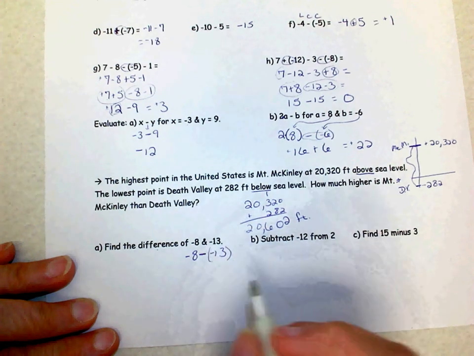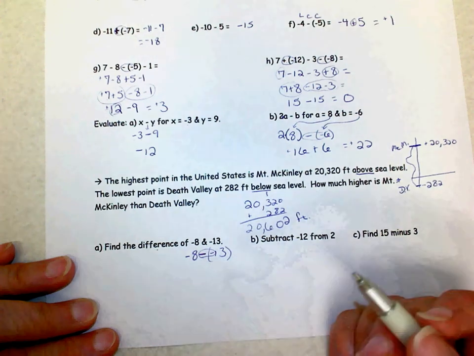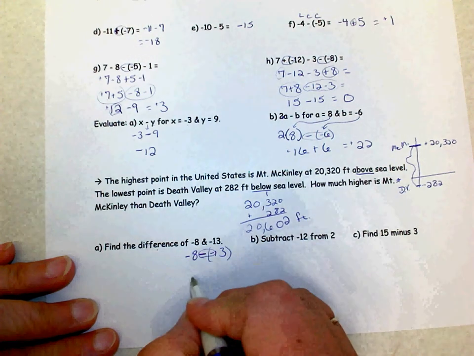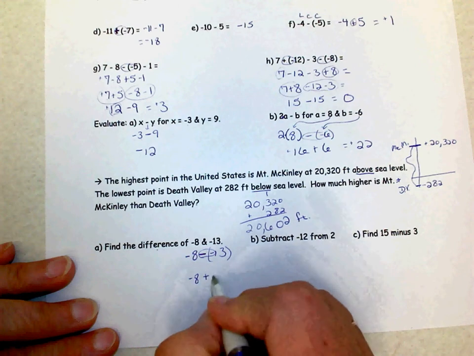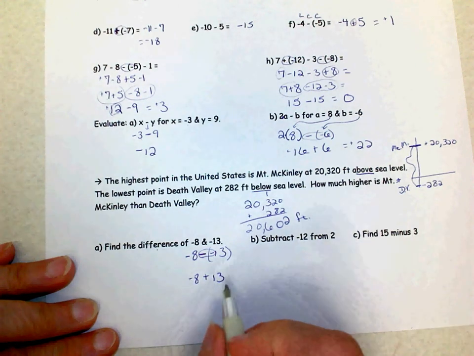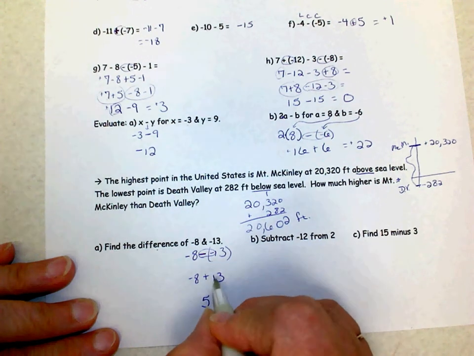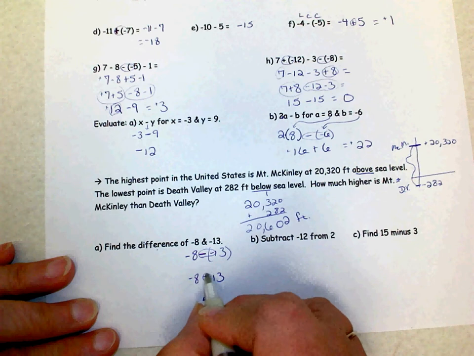So we've got double signs here, which means we're really going to end up adding. So negative 8 plus 13. Opposite signs, so we take 13 minus 8, which gives us 5, and the sign of our bigger number is positive.